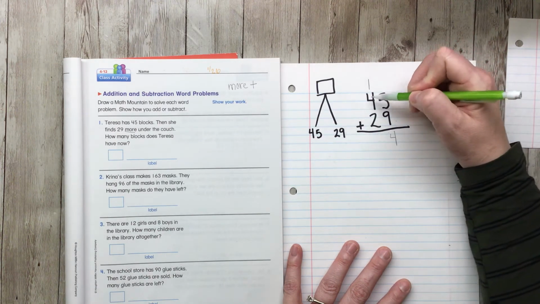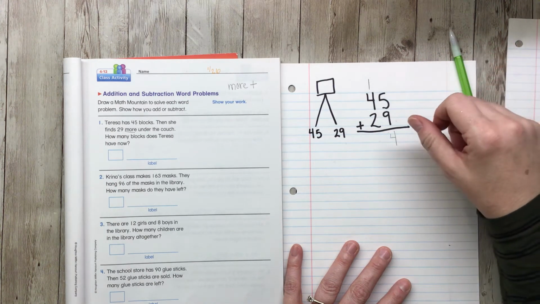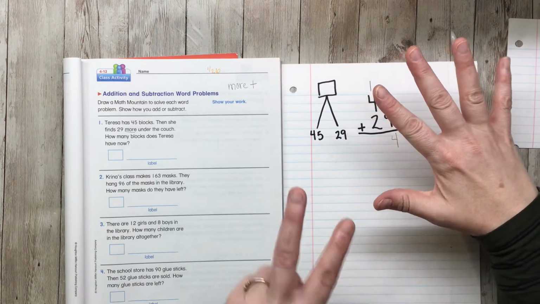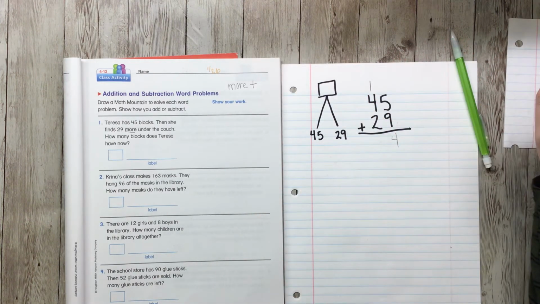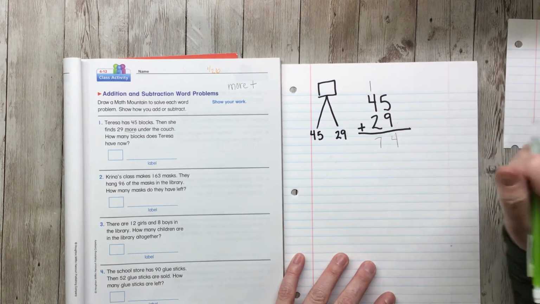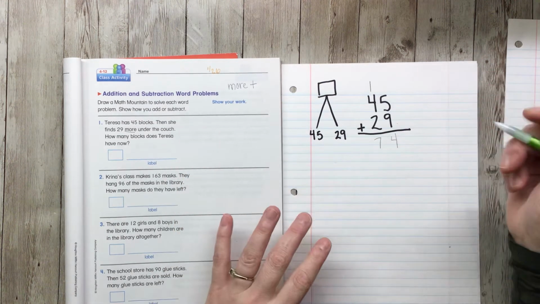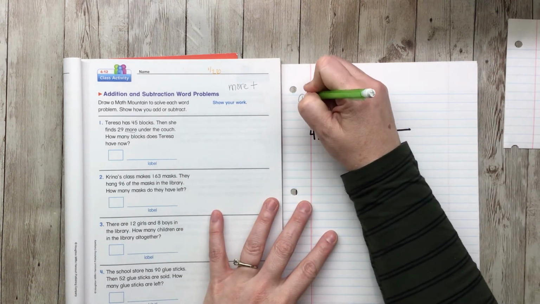Now we're going to add 1 plus 4 plus 2. Go ahead and type in the chat what 1 plus 4 plus 2 more equals. That's right. It's 7 tens, so our total is 74. If you want to take a picture of this when you're done, that's fine.